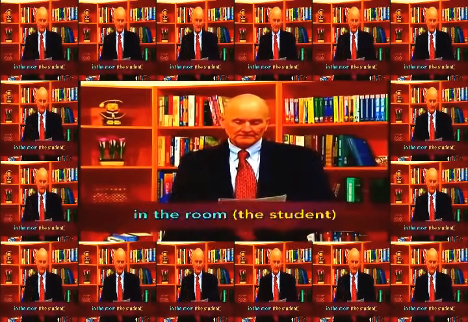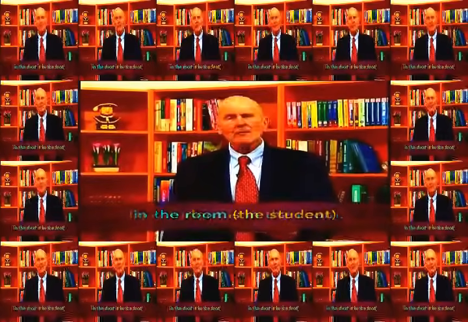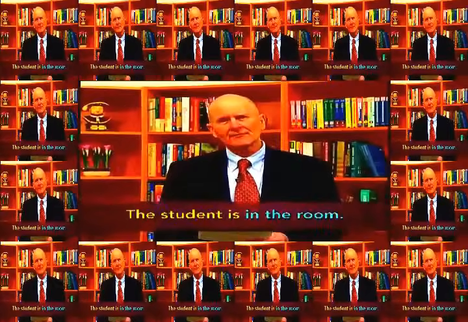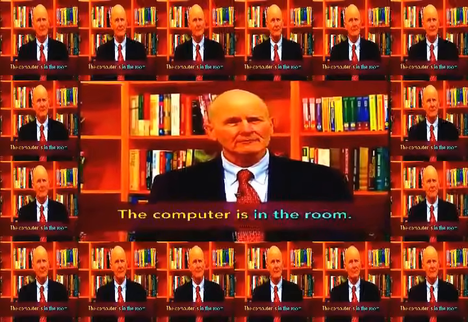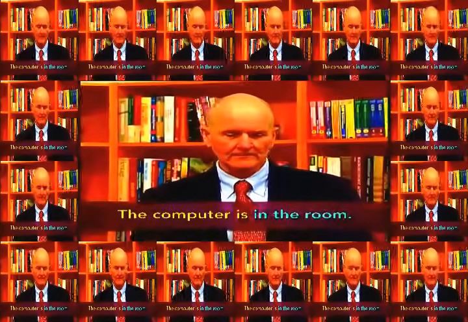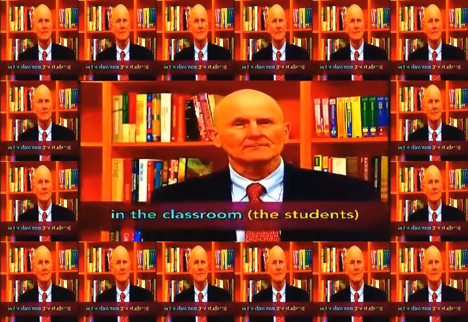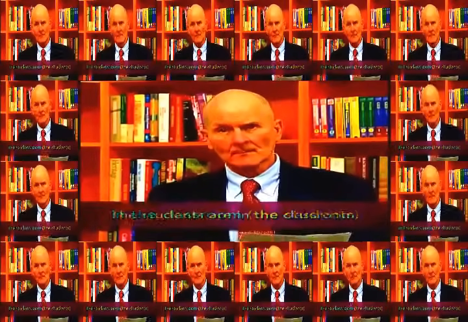In the room. The student is in the room. The book is in the room. The computer is in the room. That's it, exactly. In the classroom. The students are in the classroom. The teacher is in the classroom. Good. All right, now for this exercise, you will write sentences using in expressions to show place.